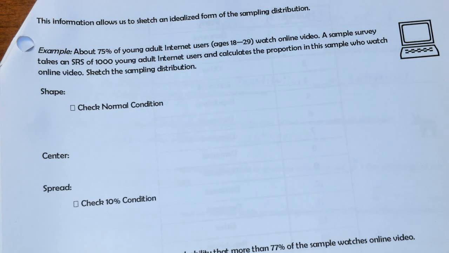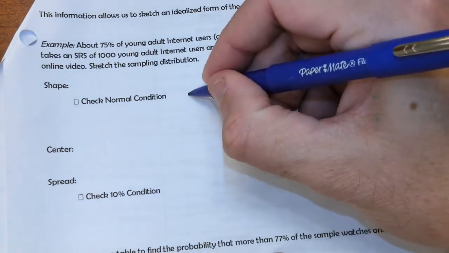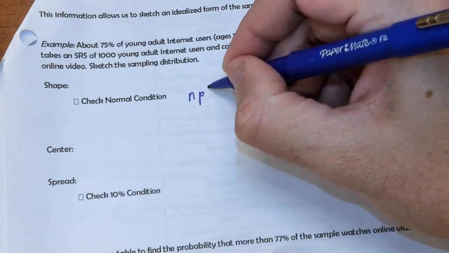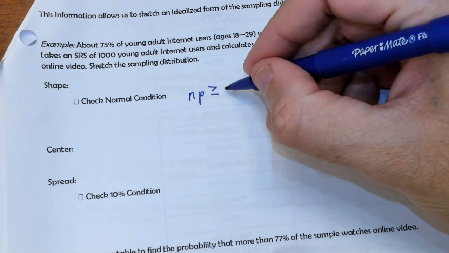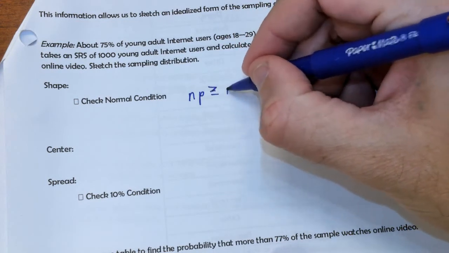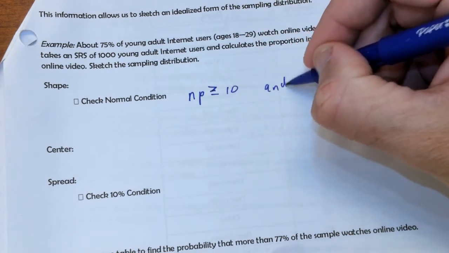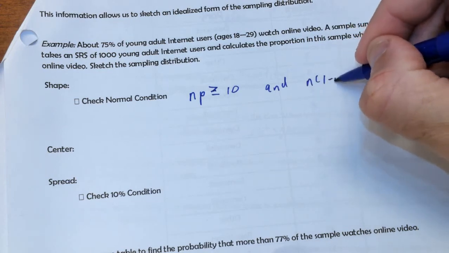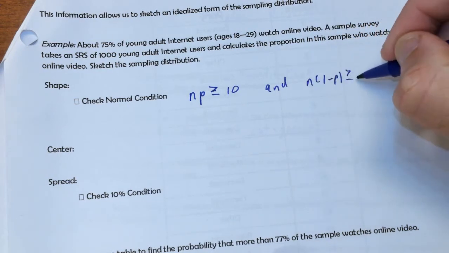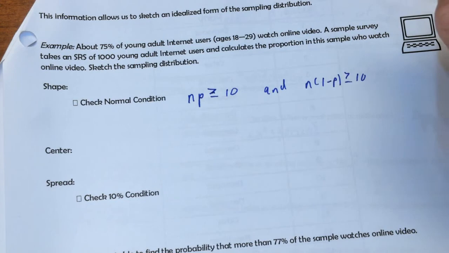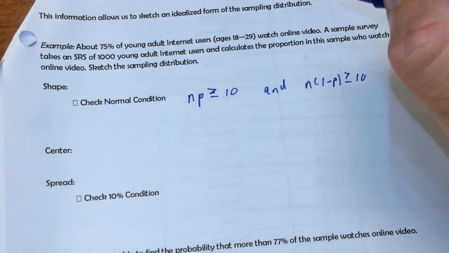What would the shape of that be? Well, as long as n times p is greater than or equal to 10 and n times 1 minus p is also greater than or equal to 10, that means that our sample distribution will be approximately normal.